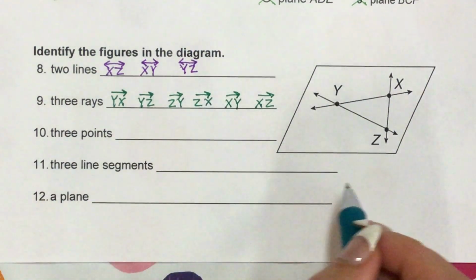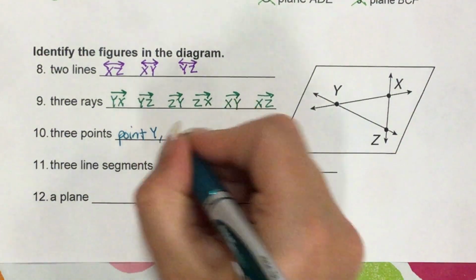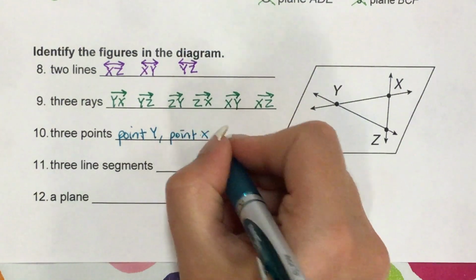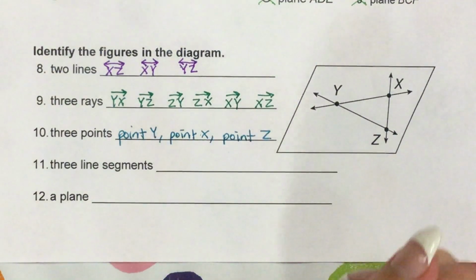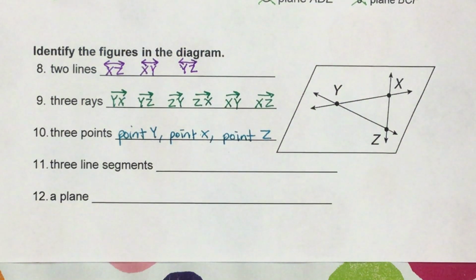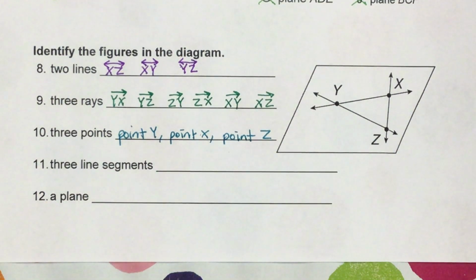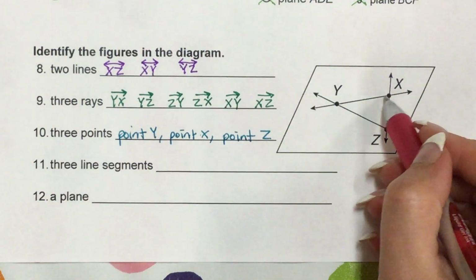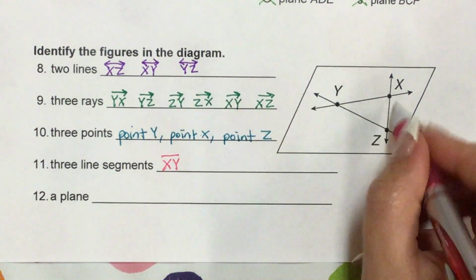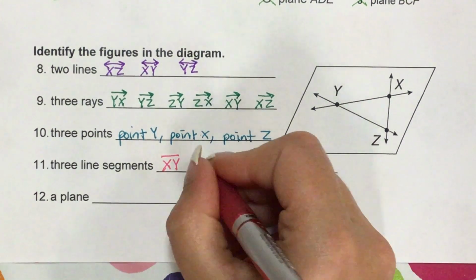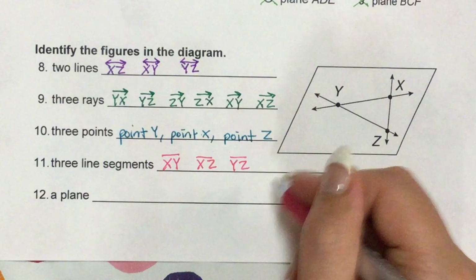It wants us to label 3 points. So we're going to say point Y, point X, and point Z. You just have to make sure they're all capital letters. Perfect. Number 11, we need to identify 3 line segments. Okay, we can do that. 1 line segment would just be XY with the line segment notation. Another one would be XZ. And the third would be YZ. So if you got those right, great job.